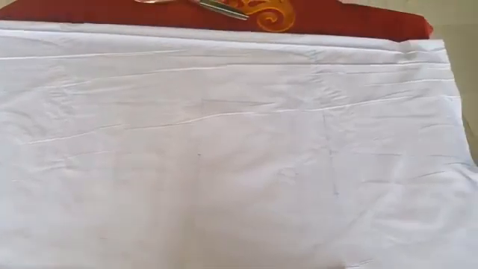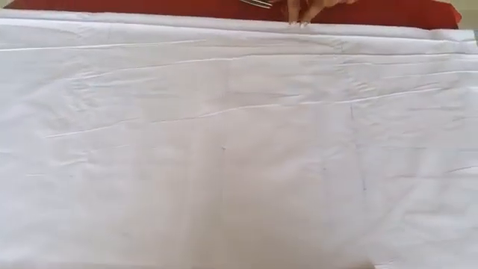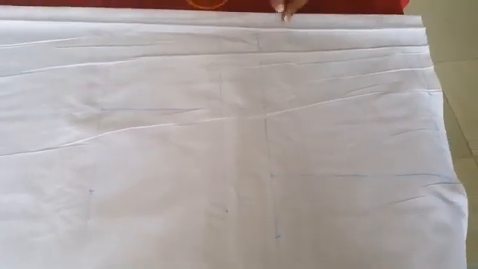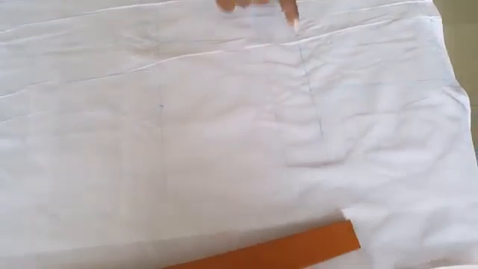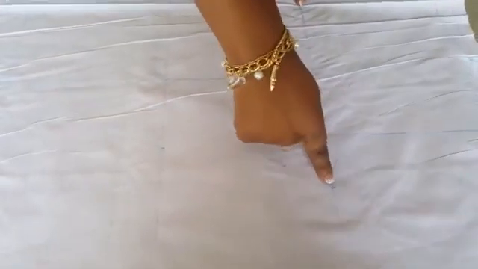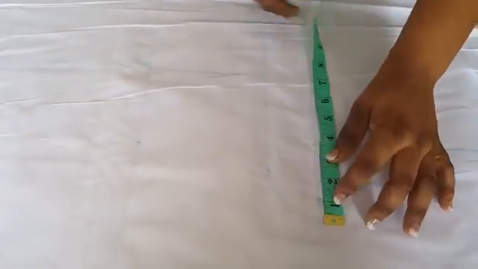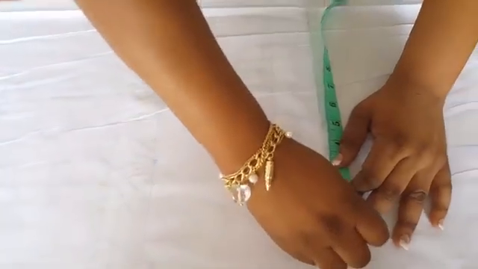So for the back panel, first you have to leave your 1-inch seam allowance before you start your measurement. You don't want to make that mistake. So 1-inch seam allowance, which is this, and from there I started my measurement. Like this is my chest line. So my bust divided by 4 plus half an inch, which is this. Then all I will do is add 1-inch seam allowance to it, which is this.